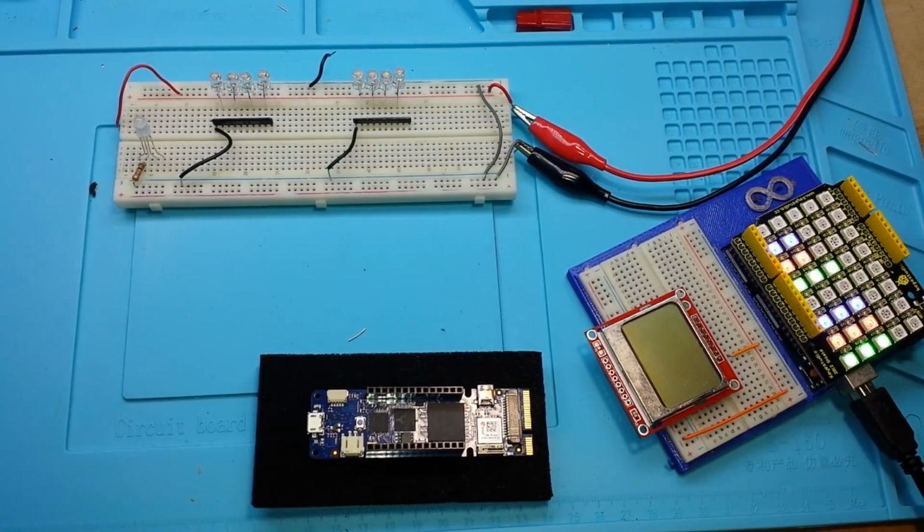Hey, what's happening, guys? Today we're going to talk a little bit about choosing multicolored LEDs for your projects.